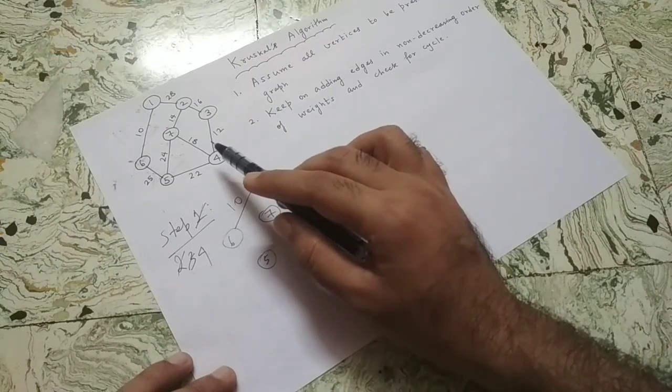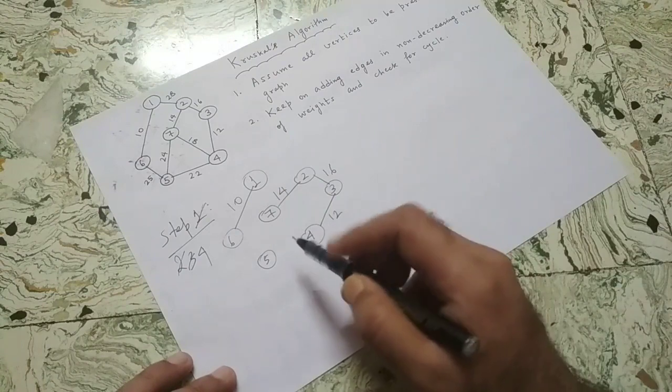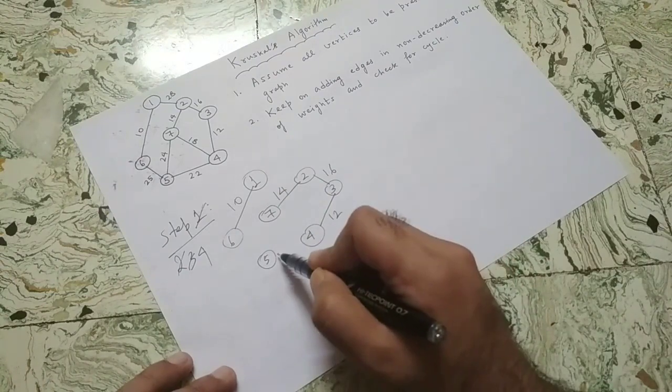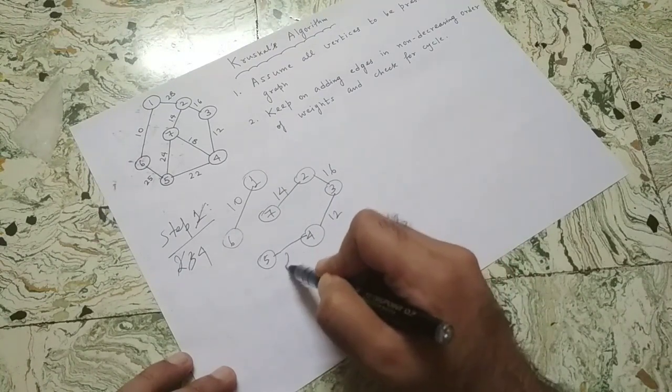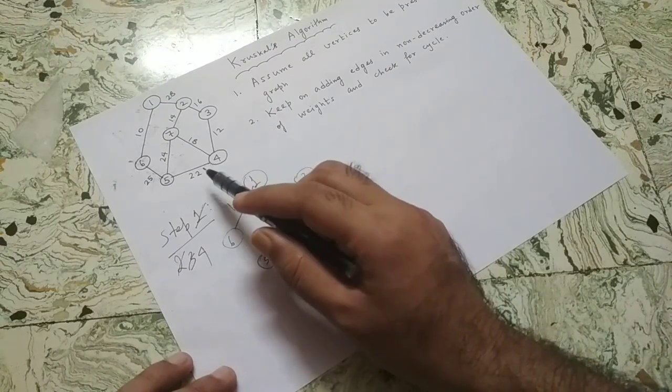Okay, I'll have to look at the next edge. After 18, which is the next edge that I have? After 18, I have, I think, 22. If I add 22, will it lead to a cycle? No, it won't. So let me add 22.